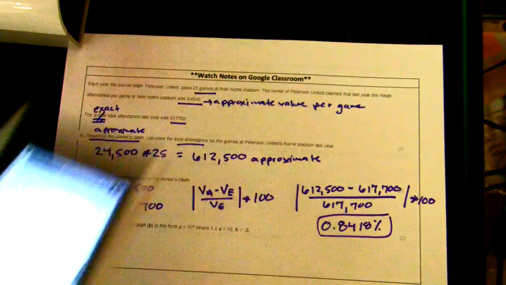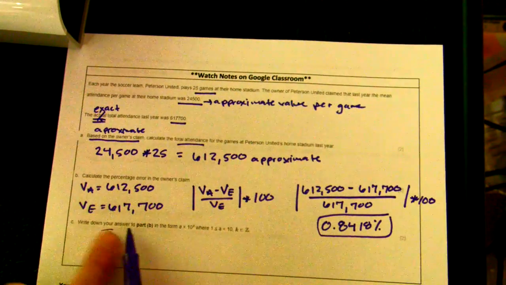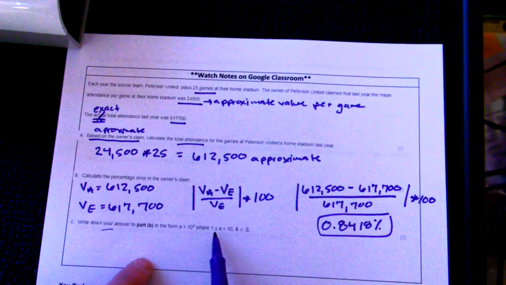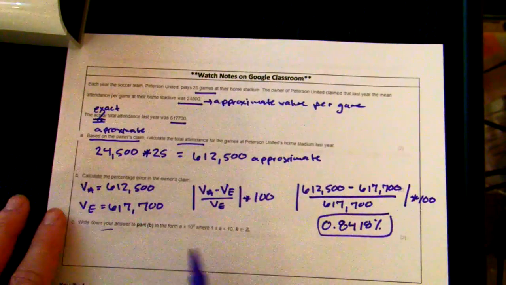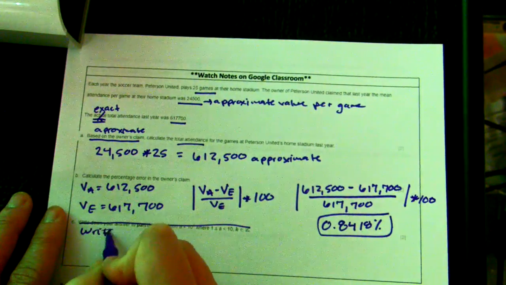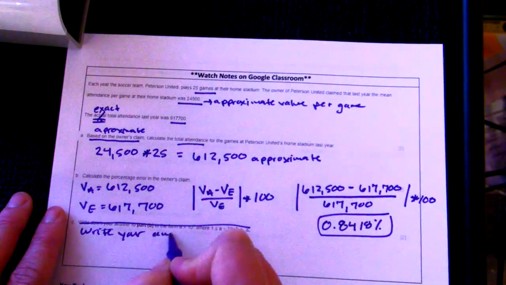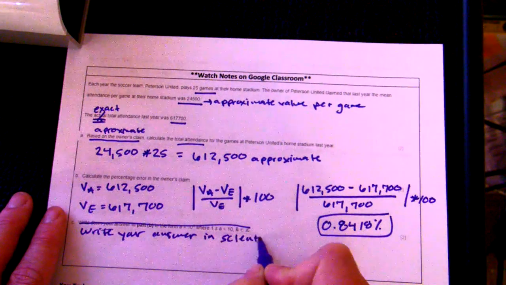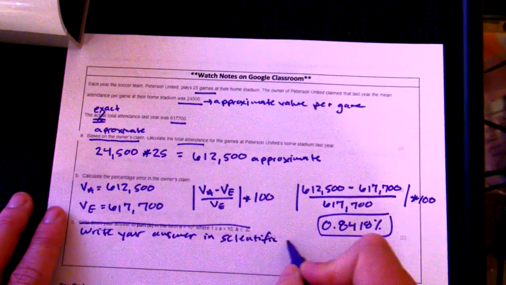Okay, and we've got one more part of our question here. It says, write your answer to part B in the form A times 10 to the K, where 1 is less than or equal to A is less than 10. Remember that this really just means write your answer in scientific notation, which we just did before.